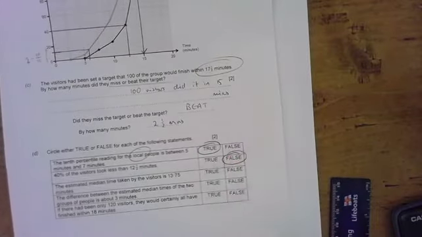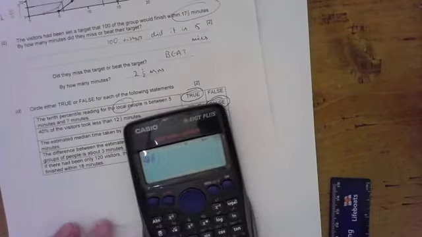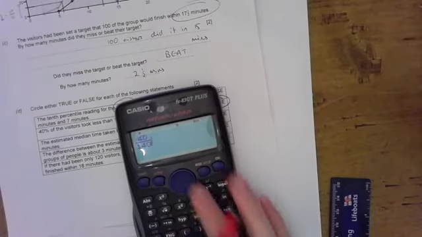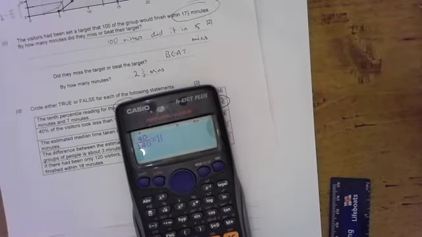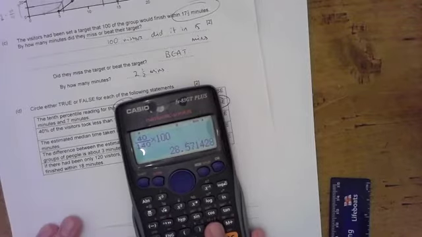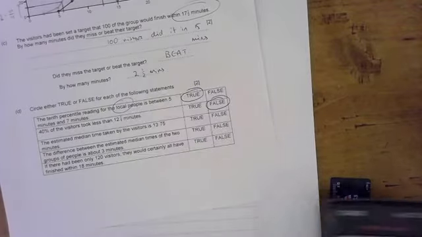But if I was to prove it, I'd say, well, it's 40 out of 140 times by 100 to turn it into a percentage. That comes to 28.6. Okay, so yeah, it's actually 28.6.